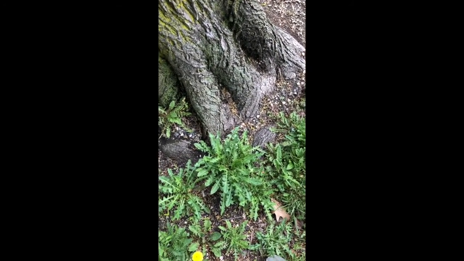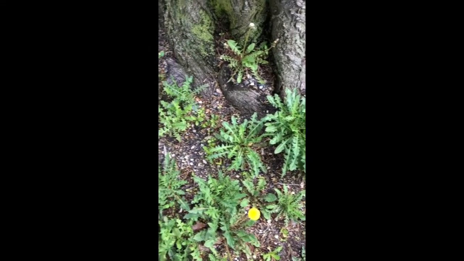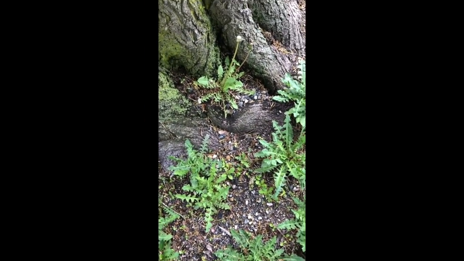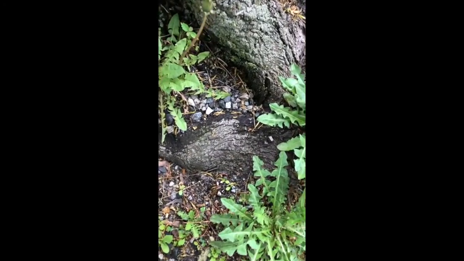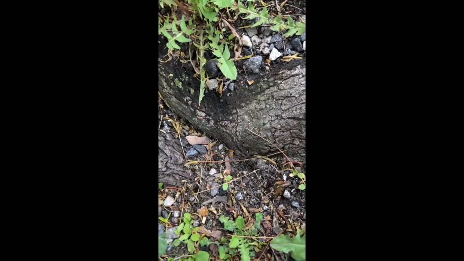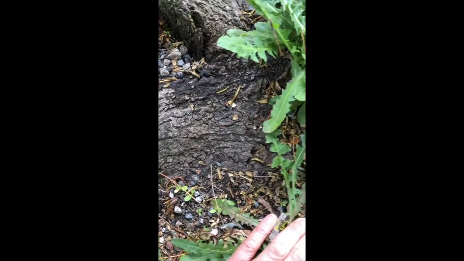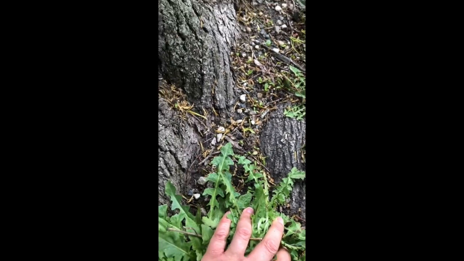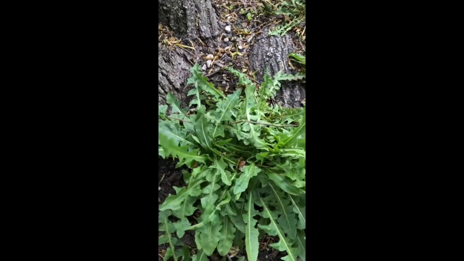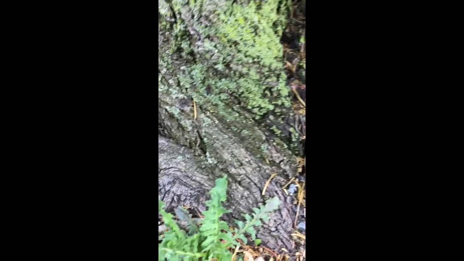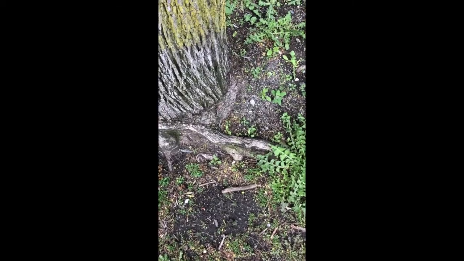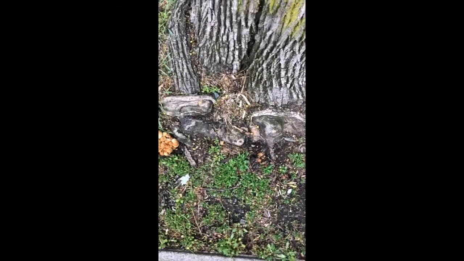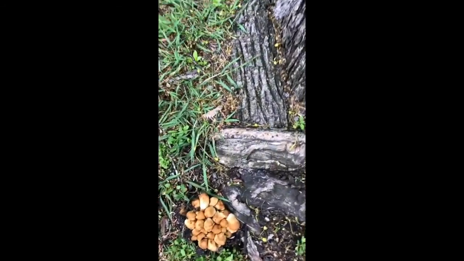The last thing I want to notice here is the part of the tree that goes down into the ground. So if you look, this is the base of the trunk of our maple, and these here are the big roots that are going down into the ground. You can see one over here, sort of away from the tree. You can see one here going into the ground. Here's some more roots going into the ground. And look at what's growing at the base of this tree.